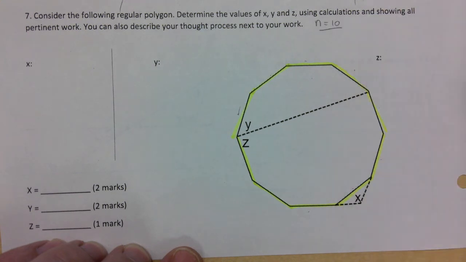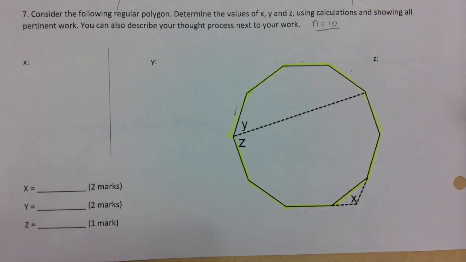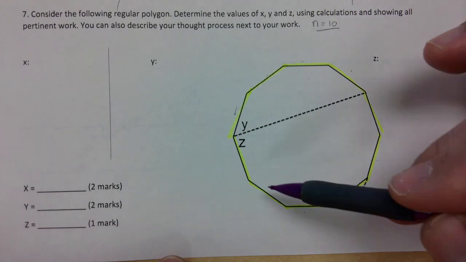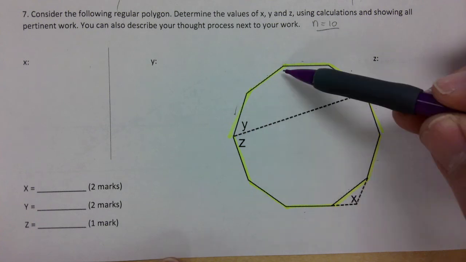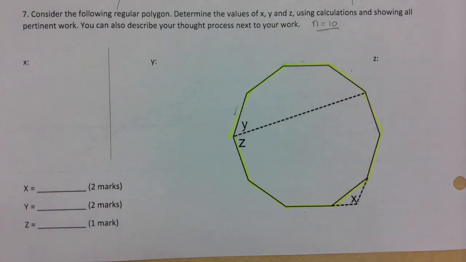And nowhere in here is the variable attached to an actual interior angle, but you should still go ahead and find one interior angle. Okay, so I will do that over here.